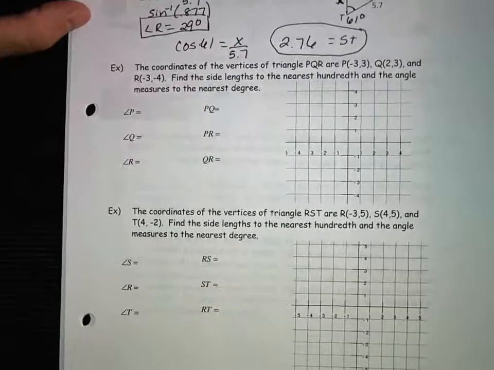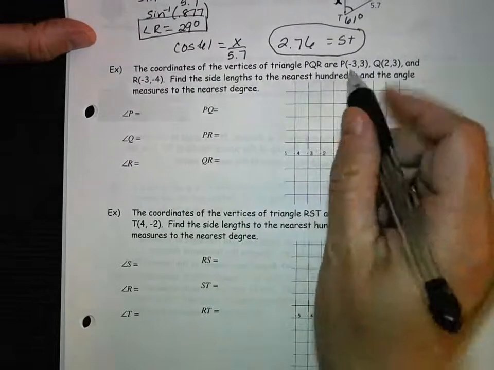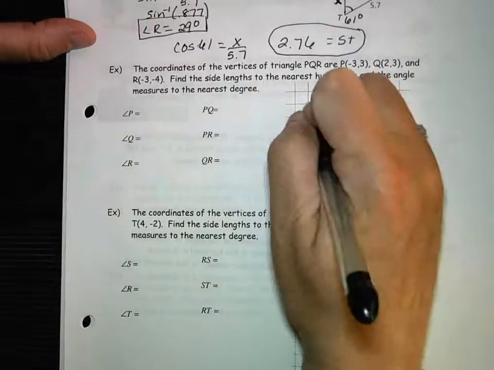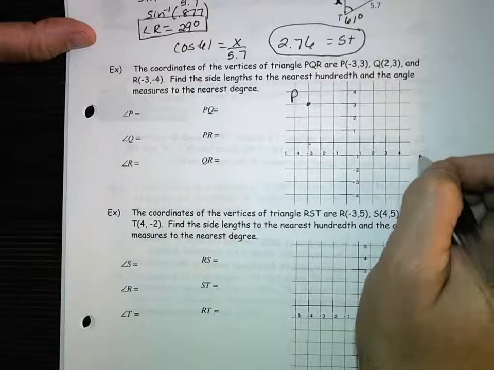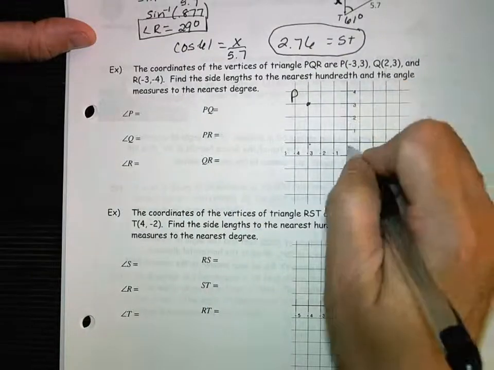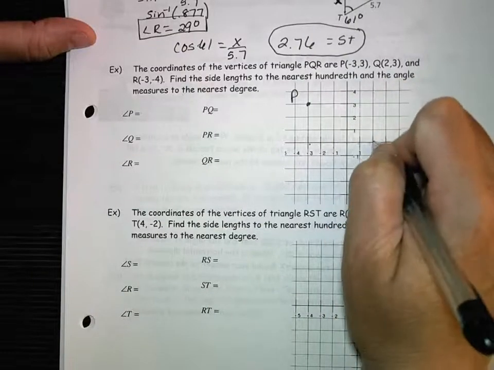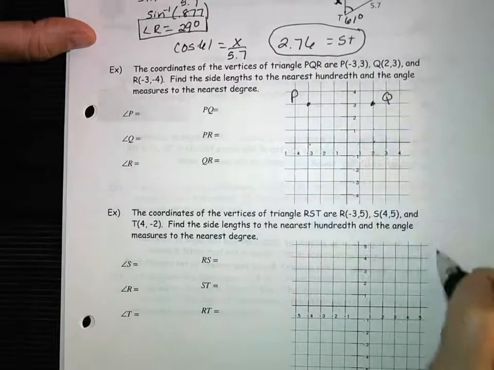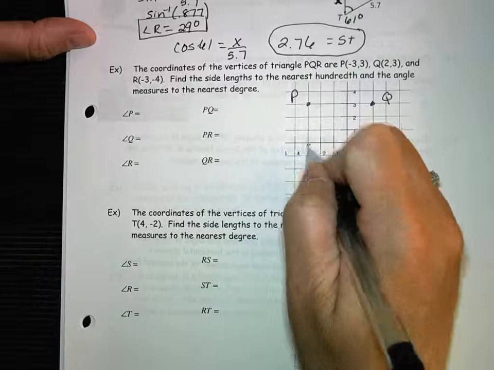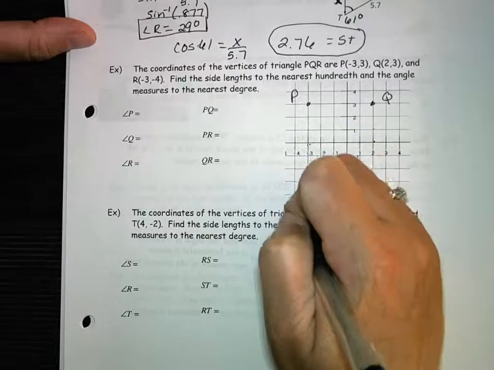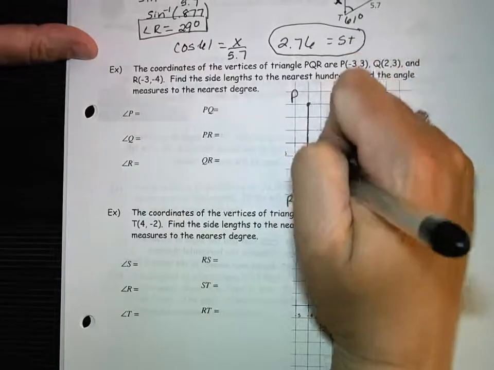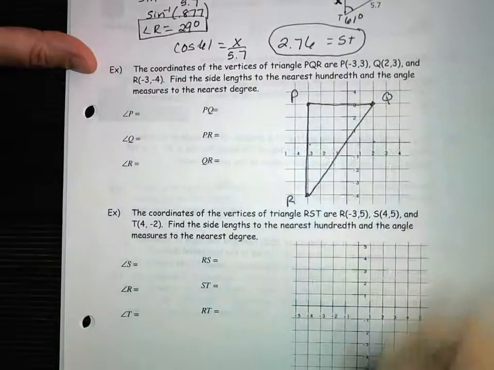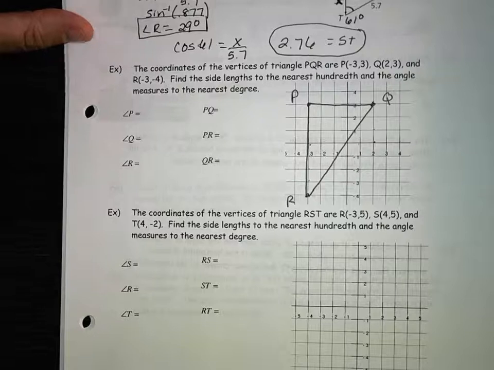The last two we need to do some graphing. P is negative 3, 3. So negative 3, 3, which is P. Q is the ordered pair 2, 3. So we go 2 to the right and up 3. And R is negative 3, negative 4. So we graph those 3 points, and from those 3 points we graph that triangle.